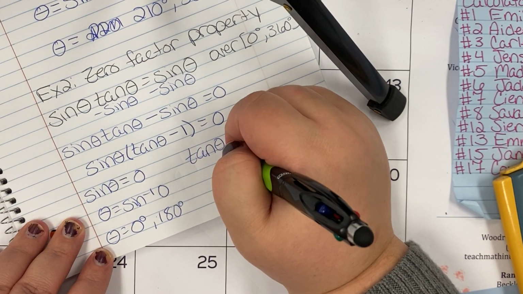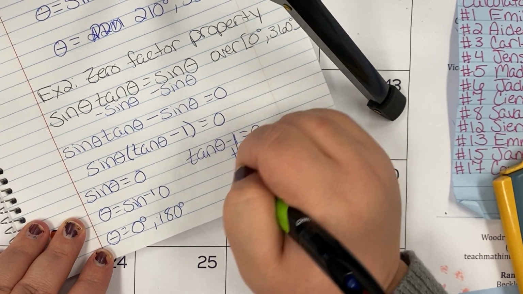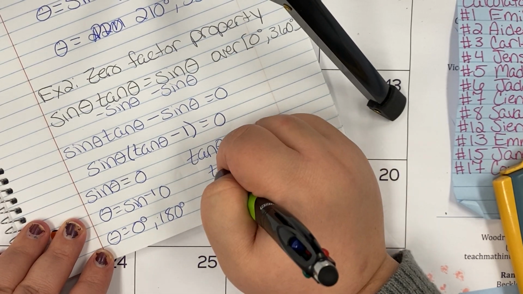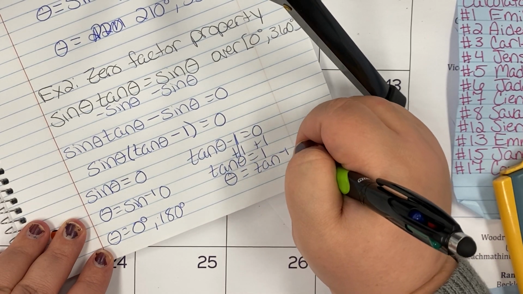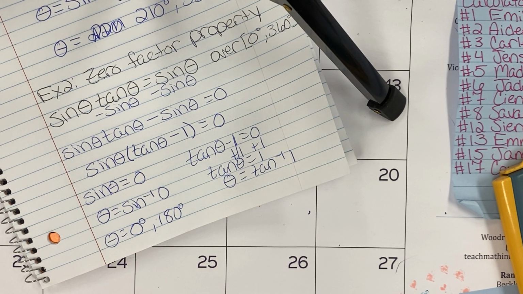And then we have this tangent theta minus 1. So I'm going to add 1 to both sides. Tangent theta is going to equal 1. Theta is going to equal the inverse tangent of 1. So where is tangent 1?